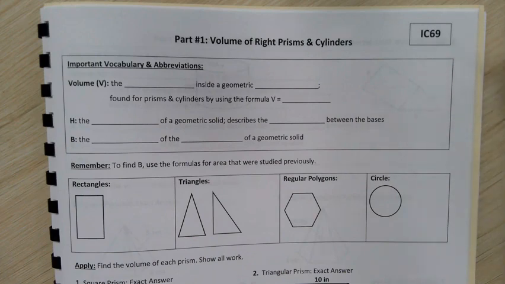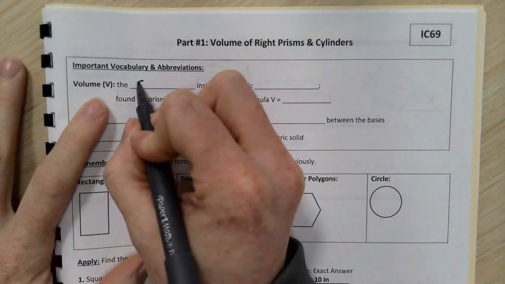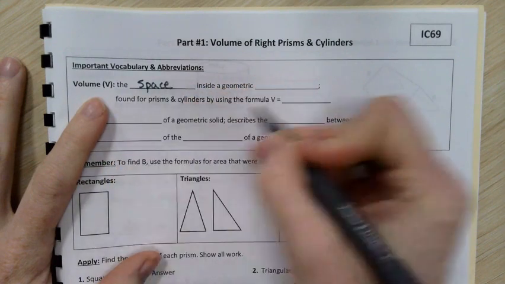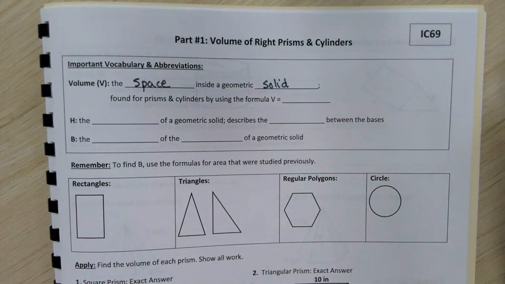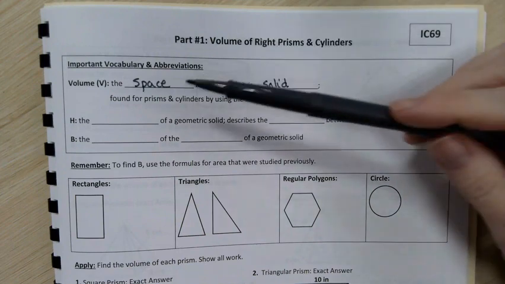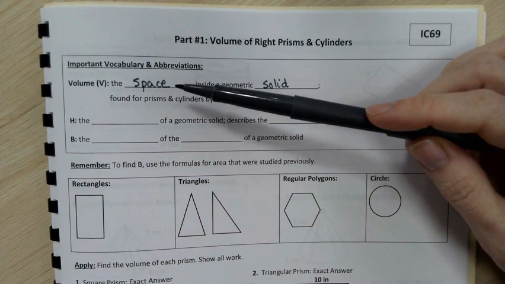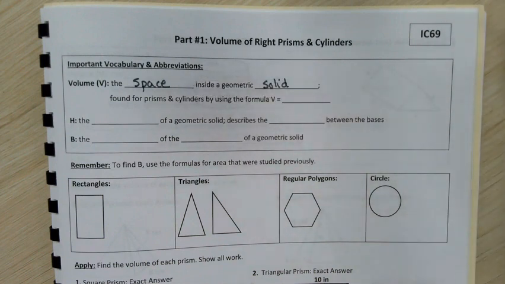So first things first, volume is going to be the space that is inside a geometric solid. That's different than surface area, which is where we just came from. Surface area is the collected area of all of the outer surfaces of a shape. Now we're thinking about how much can actually fit inside that three-dimensional shape.